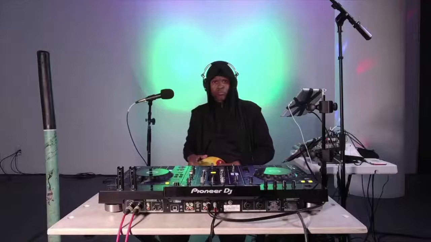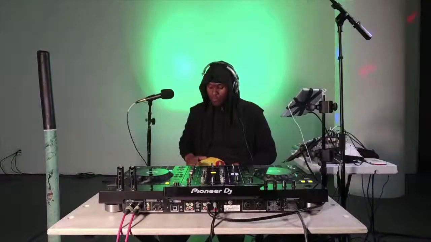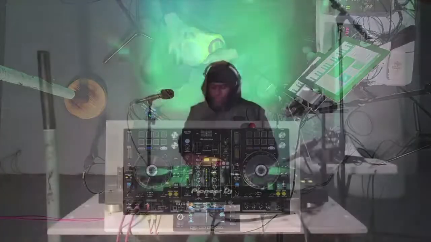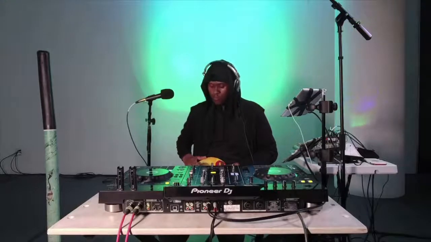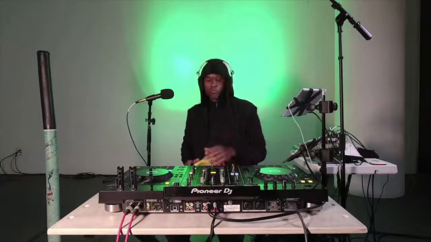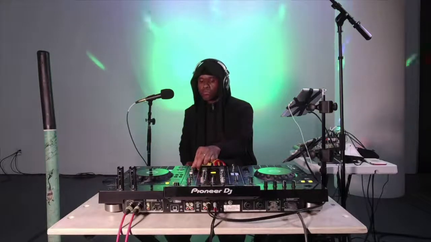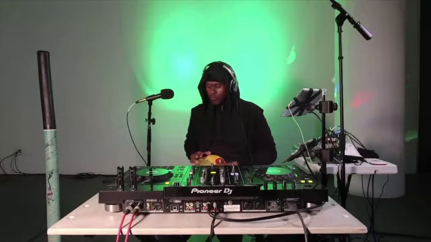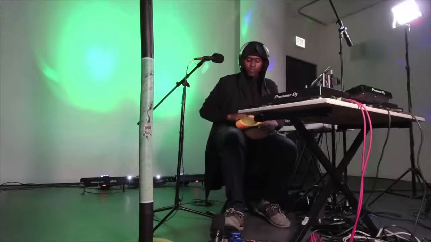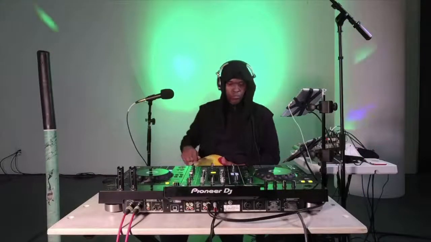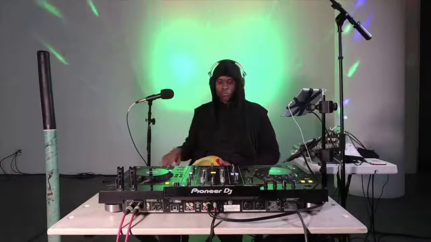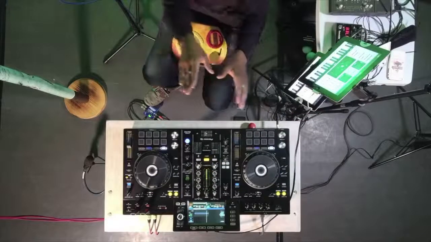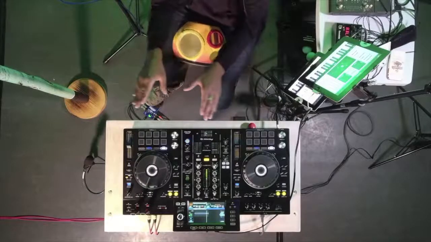Now without the effect, the rhythm has a little swing to it. Like that.